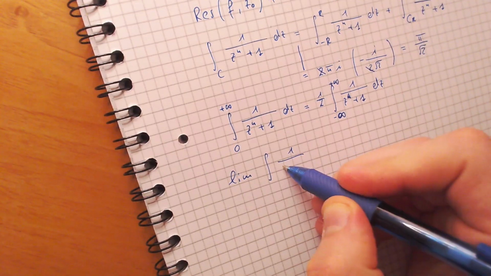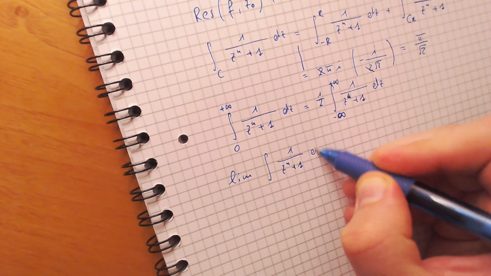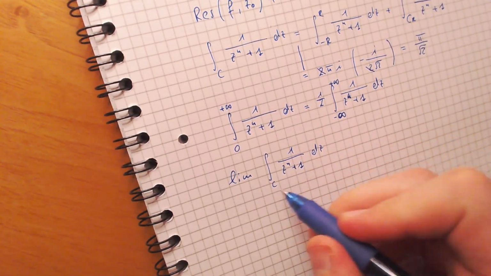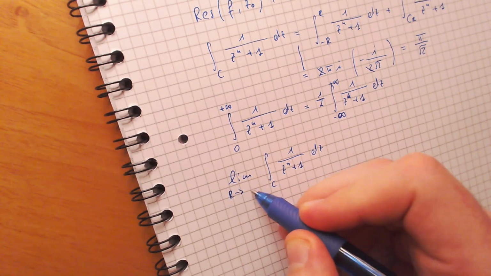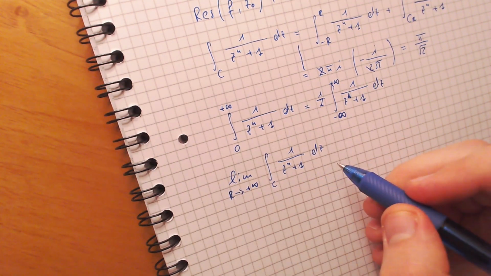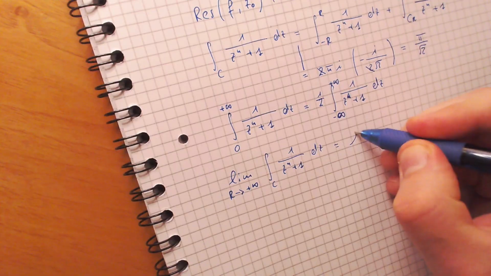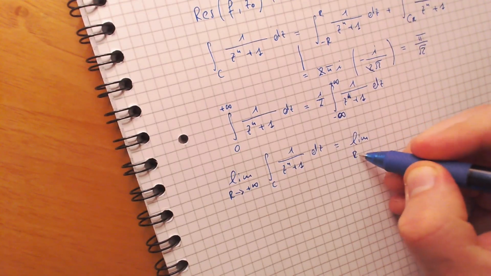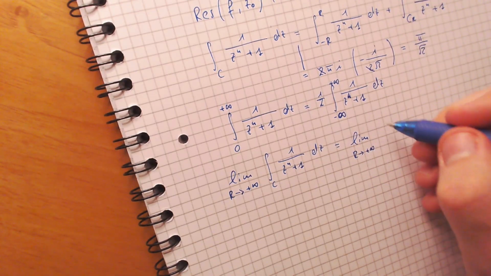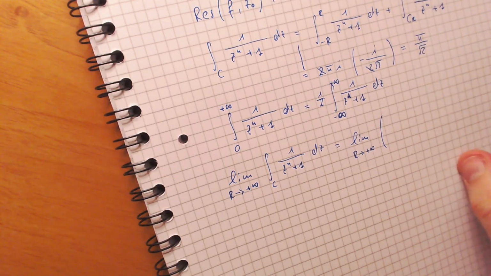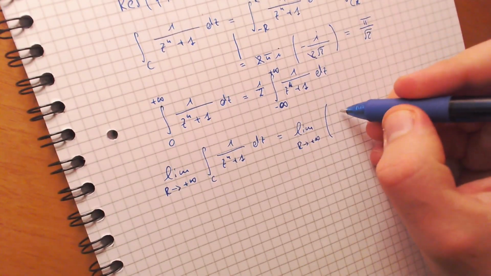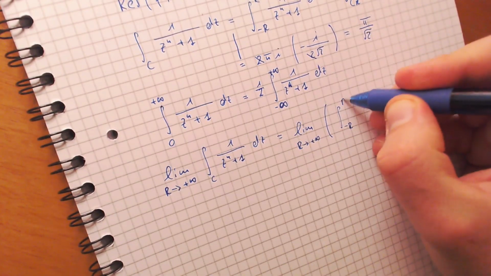consider this integral over C with r approaching plus infinity. But as we said, this integral can be written as the sum of the two integrals above.